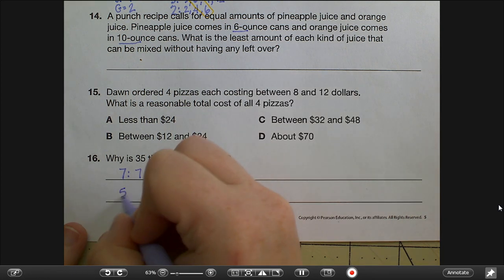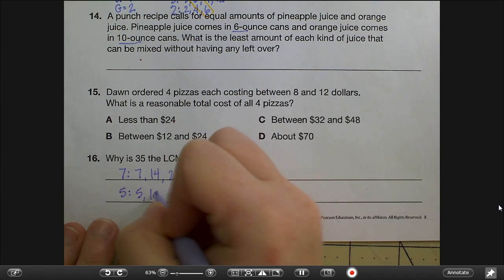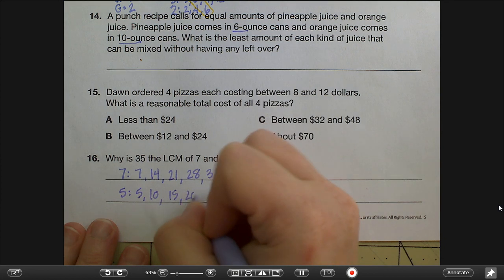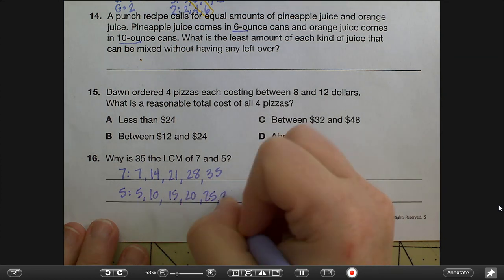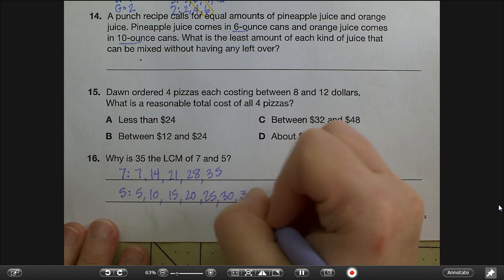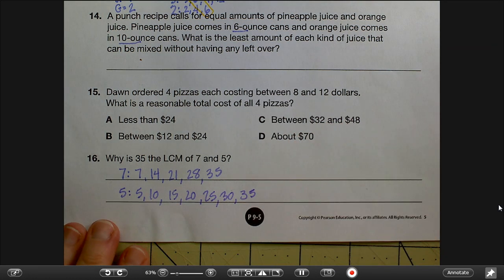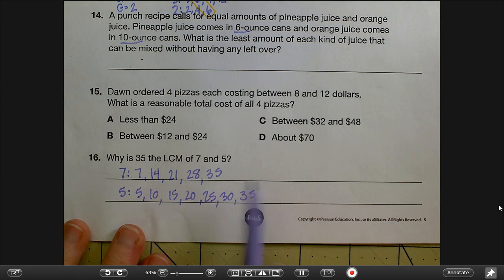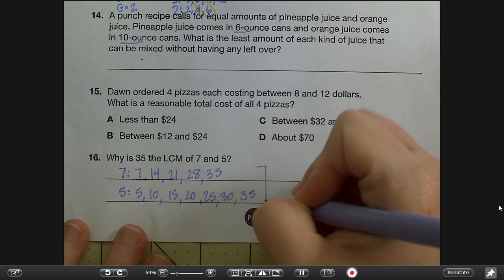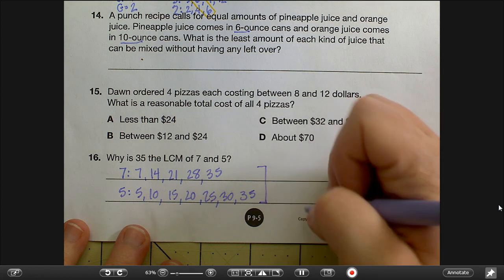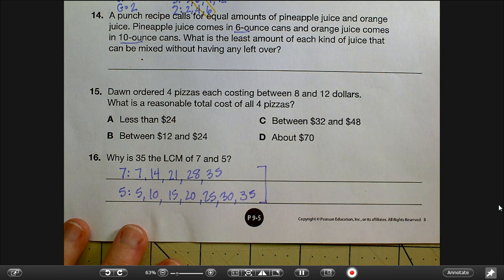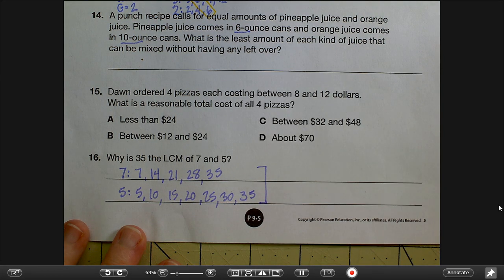Now let's try 5. 5, 10, 15, 20, 25, 30, 35. So it's the least common multiple because they have no other multiples in common that are less than this. Okay, so 35 will be the common multiple that is also the least.